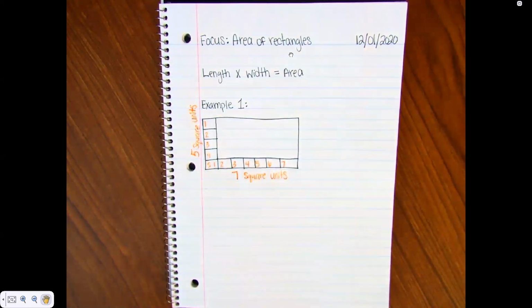So remember, the first thing that I did was label and count the sides. I didn't count them all together. I counted the length and then the width. I counted one side and then the other side. I counted one side and then I counted the bottom. I didn't count them all together.